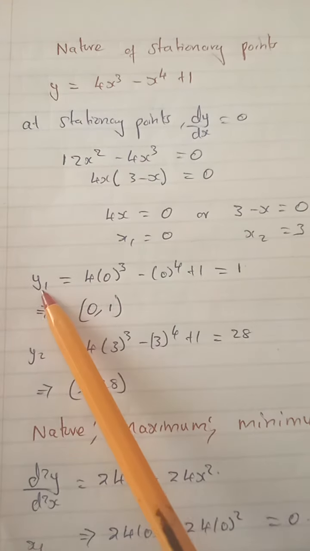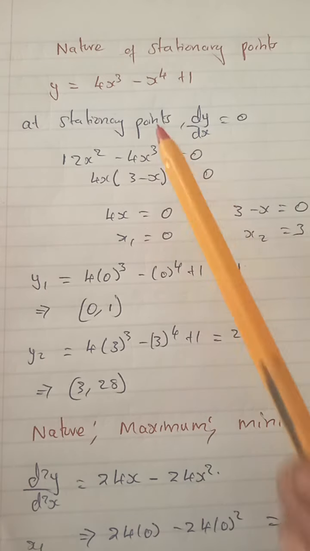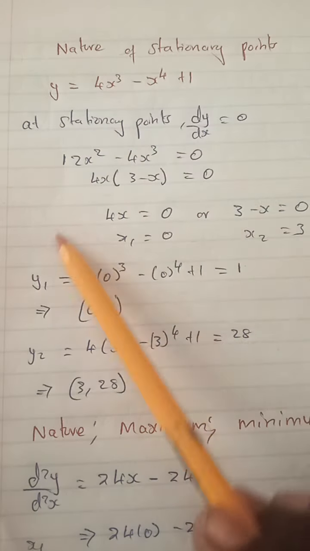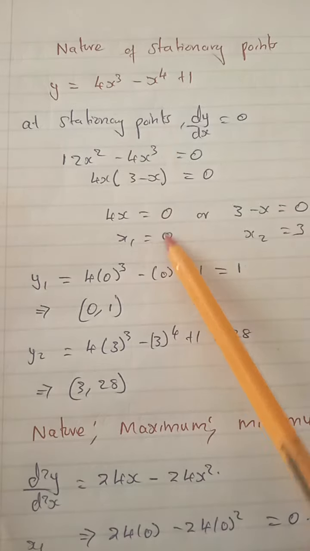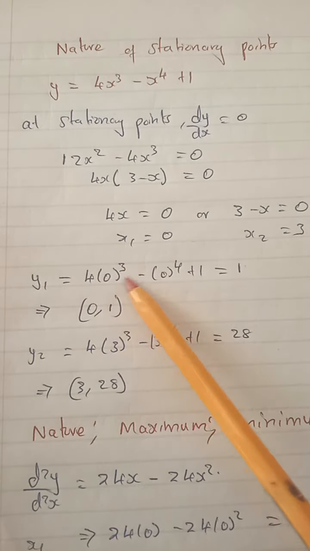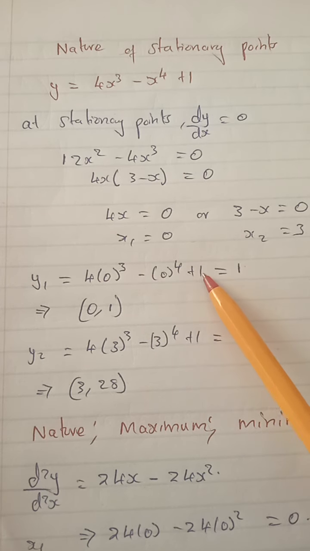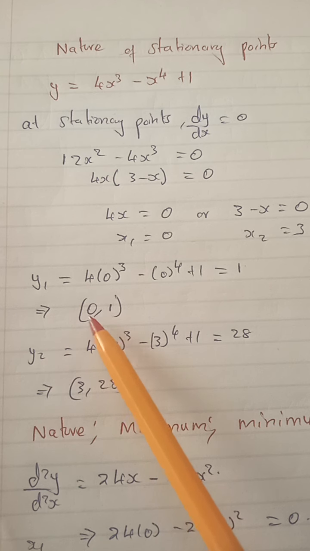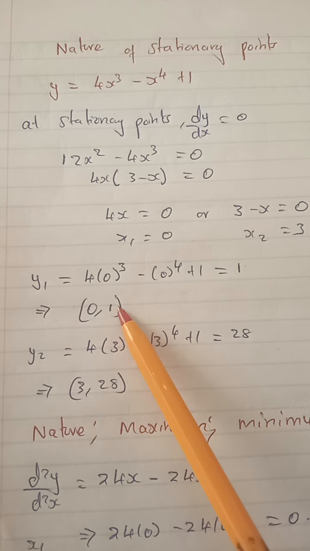So x1 will go to y1, so you replace the value of x in the original function of y to get the value of y1. Replacing here 0 as the value of x1, you get 4 in bracket 0 cubed minus 0 raised to 4 plus 1 is equal to 1. Therefore, y1 is 1, implying that the stationary point is (0, 1).